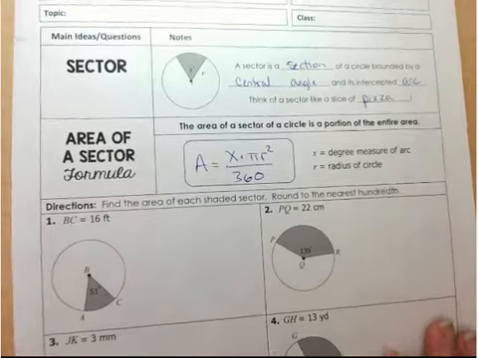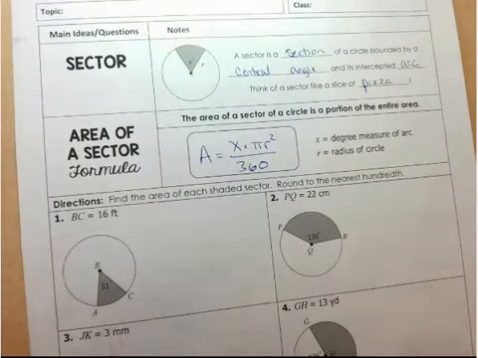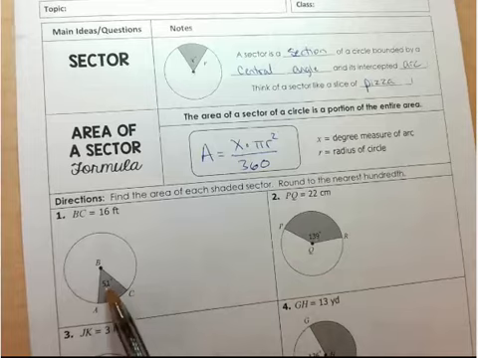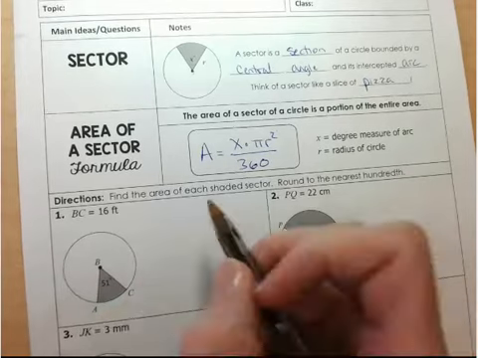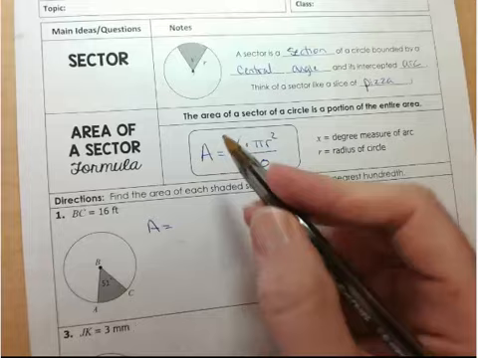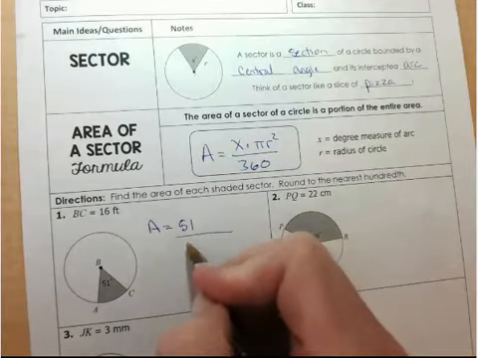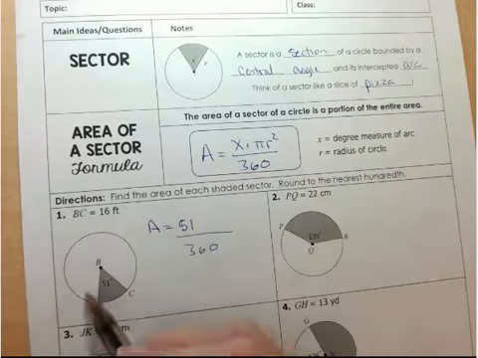All right, so let's go ahead and look at the first one here. So here we have 51 degrees. That's going to be our degree measurement there. So our area is going to be equal to, we're going to say x here is 51, and we are going to divide that by 360. That gives us our ratio.